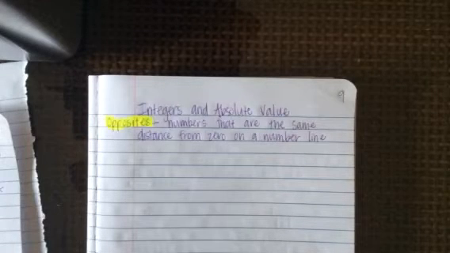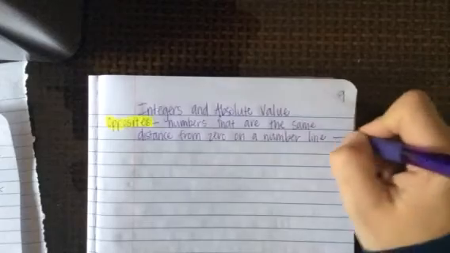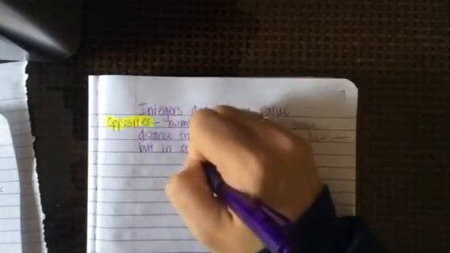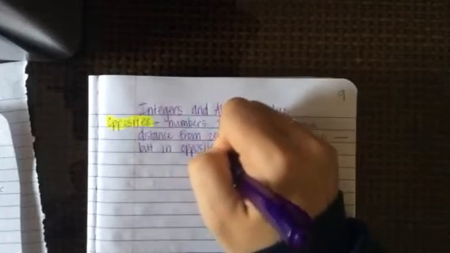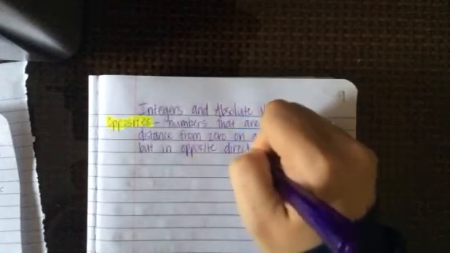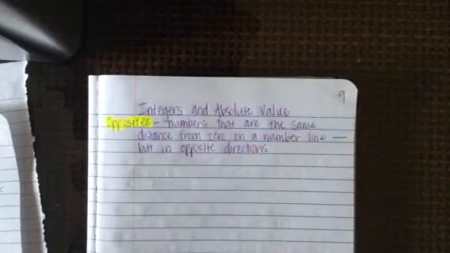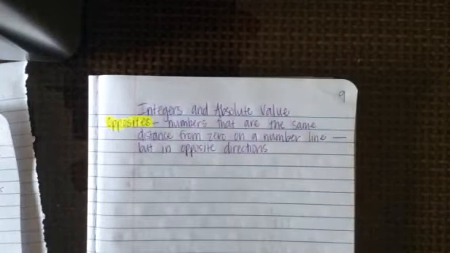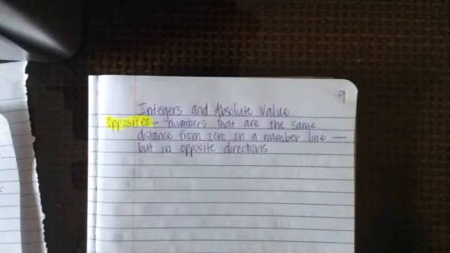Right? Opposites are the numbers that are the same distance from 0 on a number line, but in opposite directions. If one's to the right of the 0, then its opposite is to the left of 0.